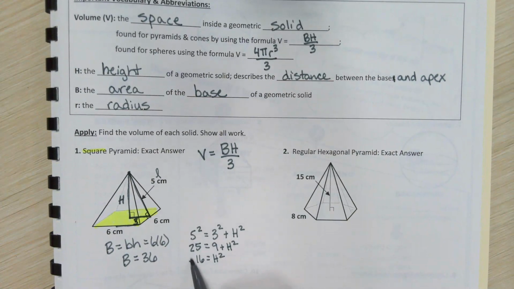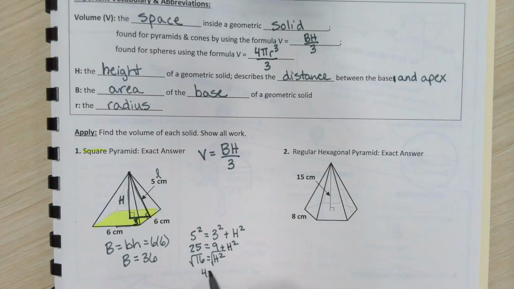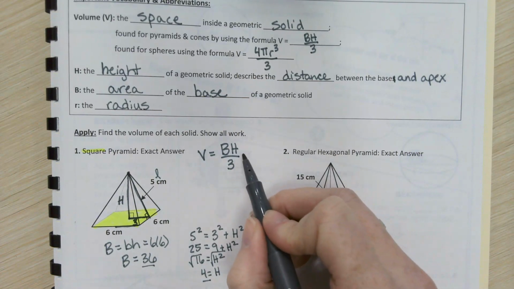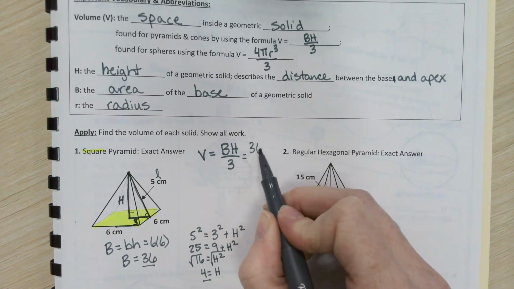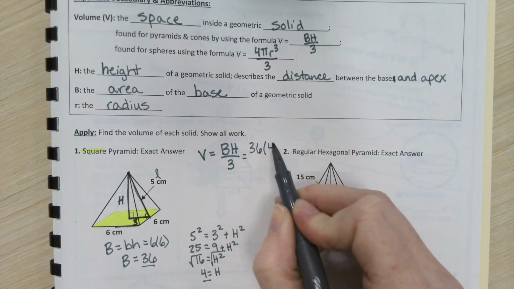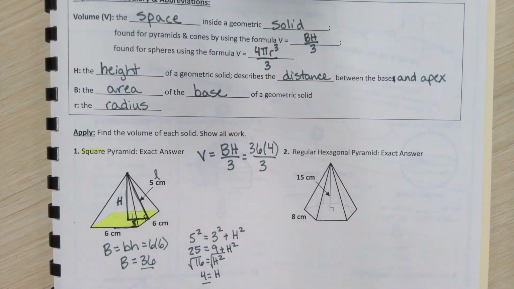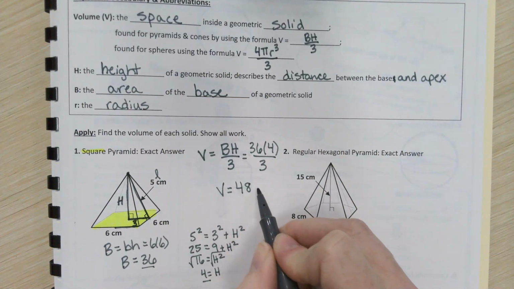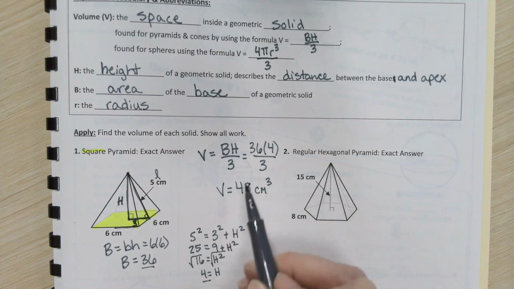And then if we square root, that will give us a height for this pyramid equal to 4. Now that we've got base area and we've got our height for the pyramid, we're ready to substitute everything into the formula. 36 times 4 divided by 3 will give us a volume of 48 cubed centimeters.